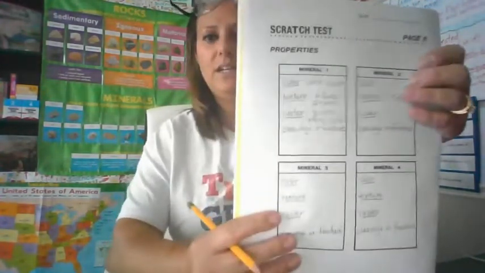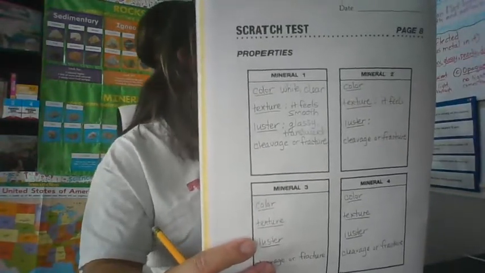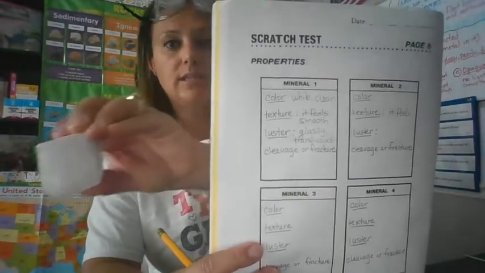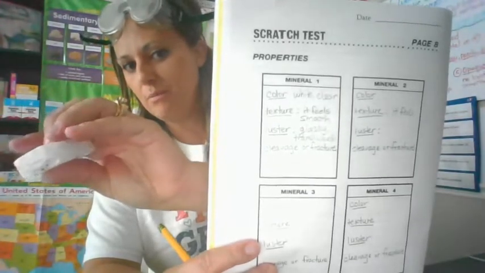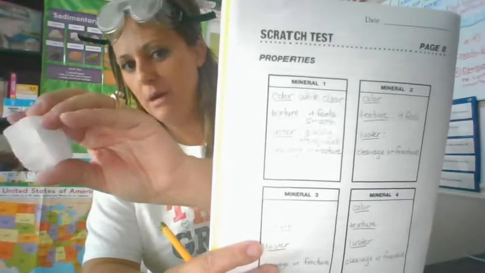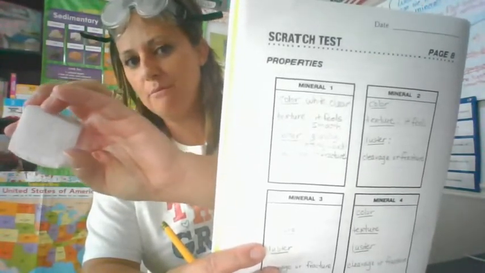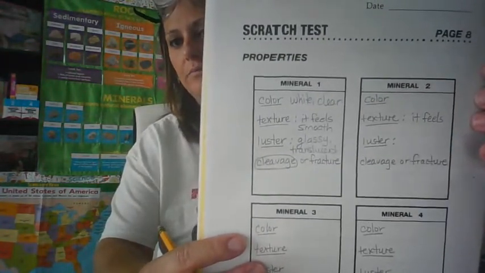Now what about the cleavage, my friends? Now remember what cleavage is. Clean, flat breaks, or does it have fracture? Well, guess what? Look at this. They all kind of look like they are pretty much clean and flat. You might see a bump here or there, but overall, look how clean and flat that break is. So I'm going to go ahead and circle the word cleavage. Okay, so here we have our first mineral.